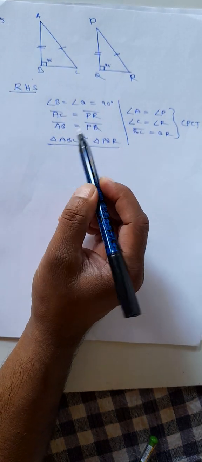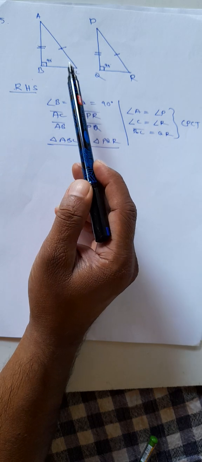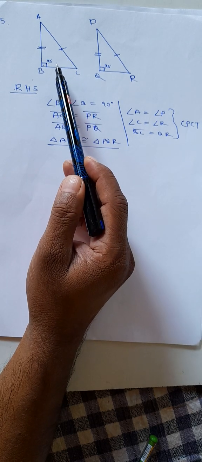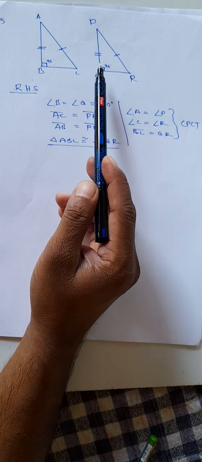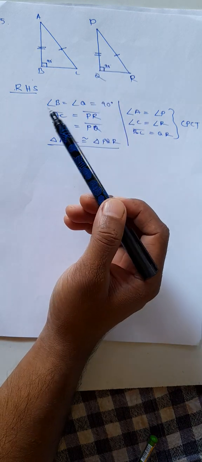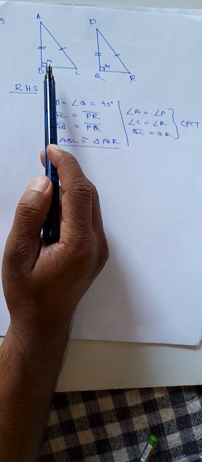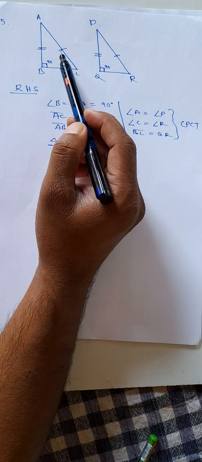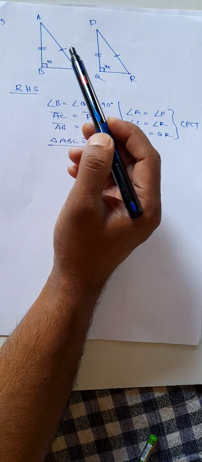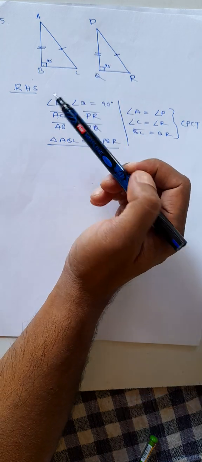So two right angle triangles are said to be congruent if the hypotenuse and one more side of the first triangle are equal to the hypotenuse and one more side of the other triangle.